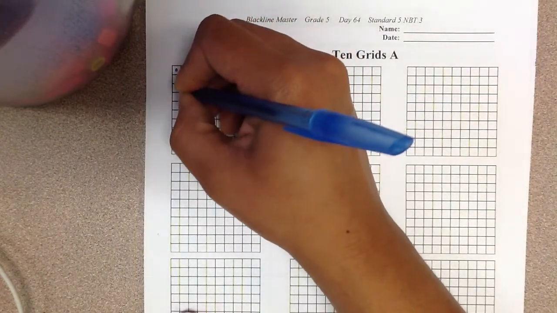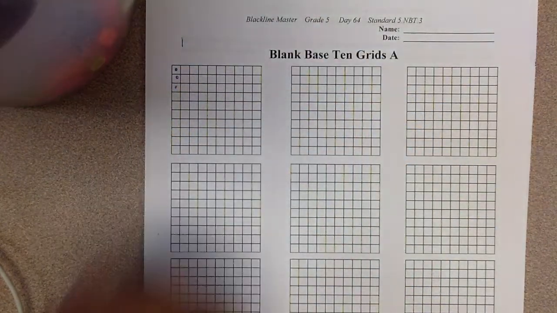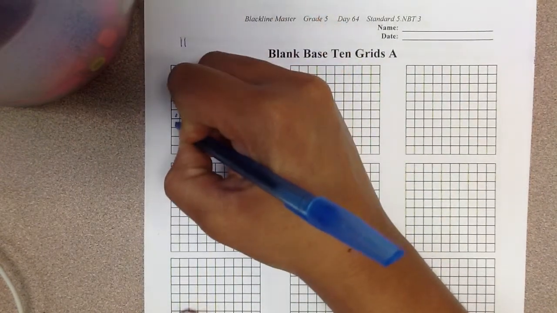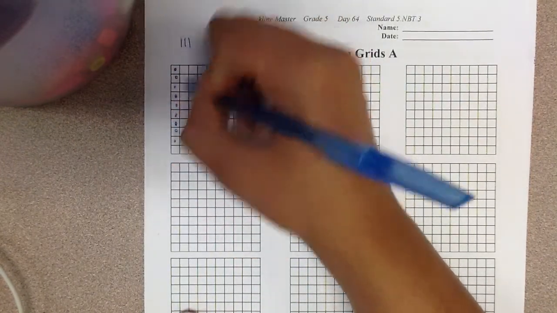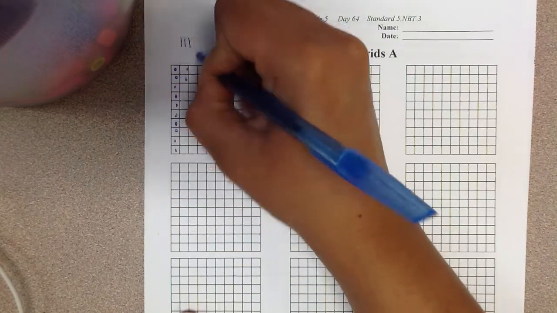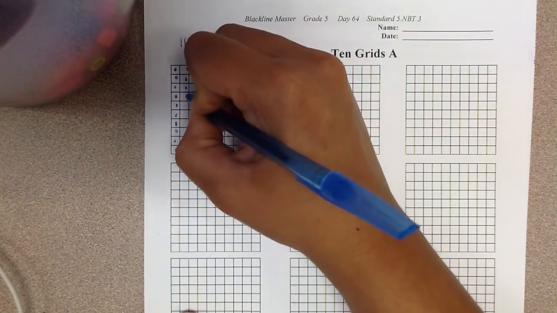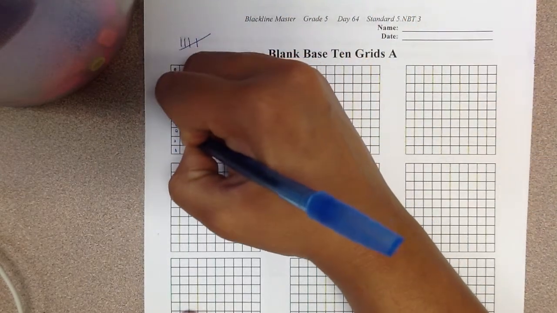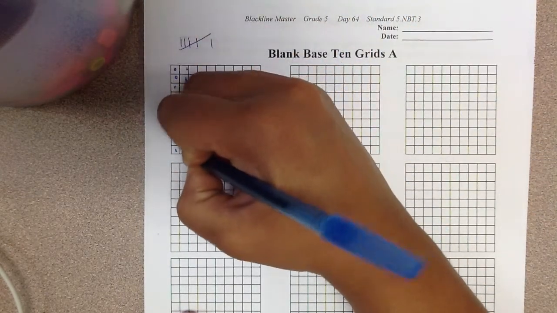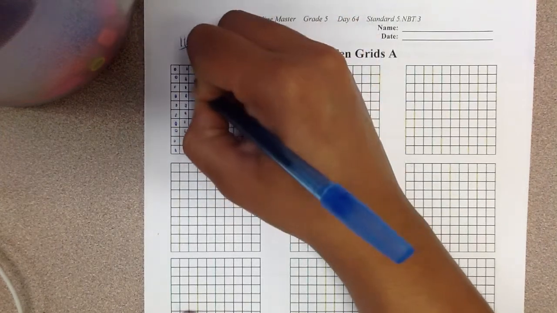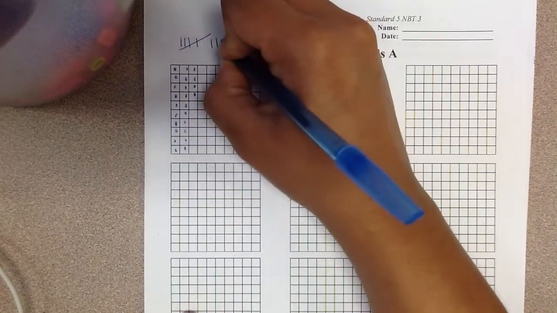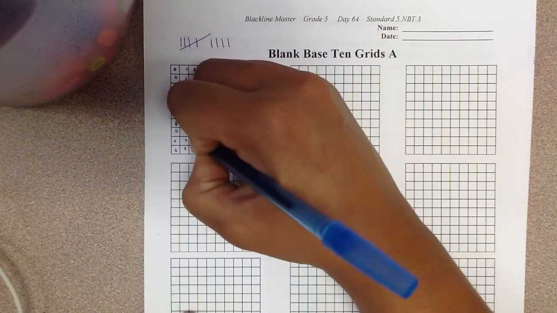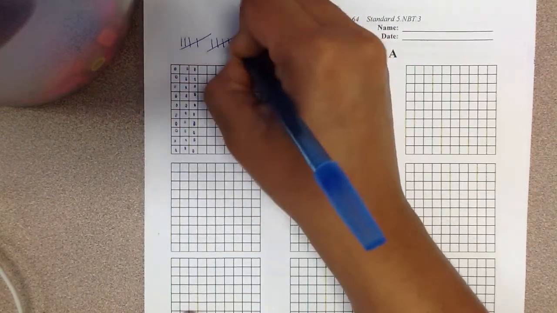But 1, 2, 3, there's 1 time. I'm just going to keep a tally. 1, 2, 3, 2 times. 1, 2, 3, 3 times. Continuing the same way through 4, 5, 6, 7, 8, 9, and 10 times.